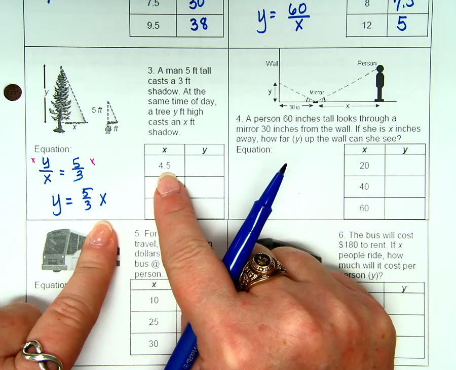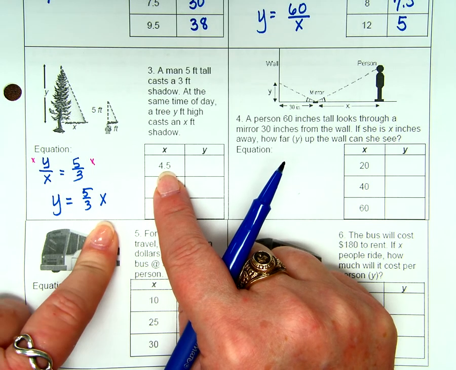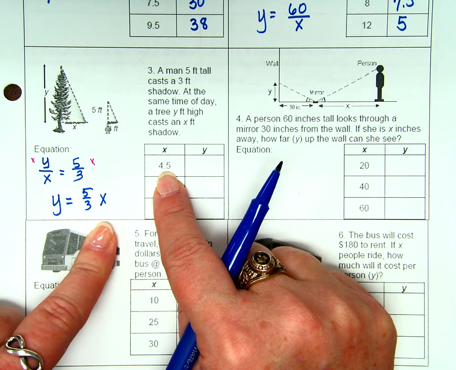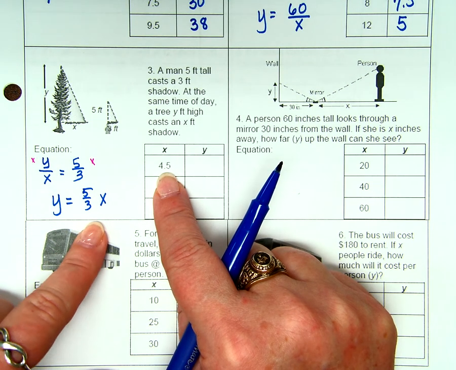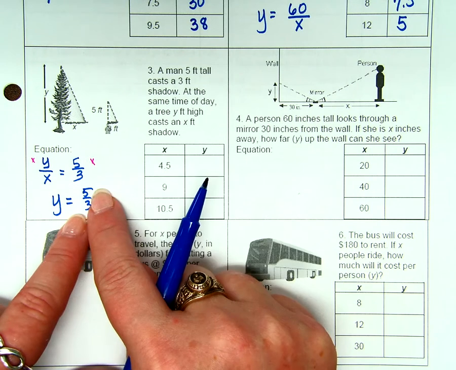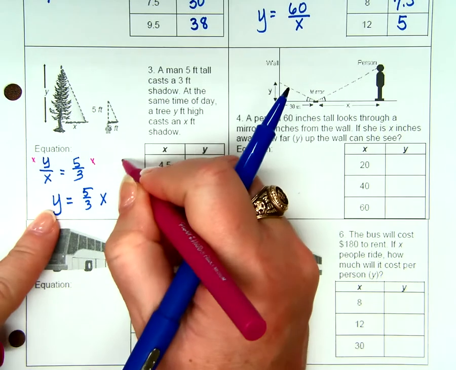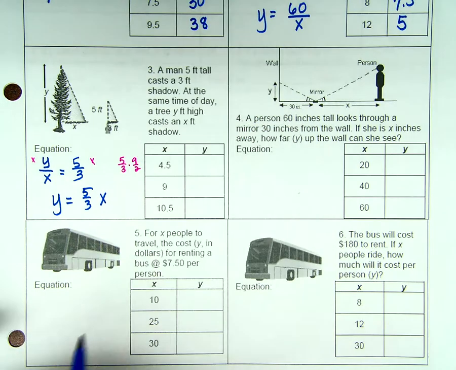Well, guys, what's 4.5 as a fraction? Excuse me, as a decimal. No, I said it right the first time. You're confusing me. What is 4.5 as a fraction? So 4.5 is 9 halves, right? Well, what's 5 over 3 times 9 over 2? It will be 45 over 6.